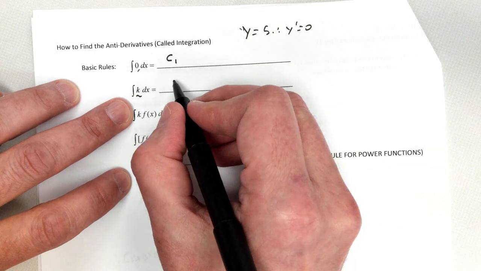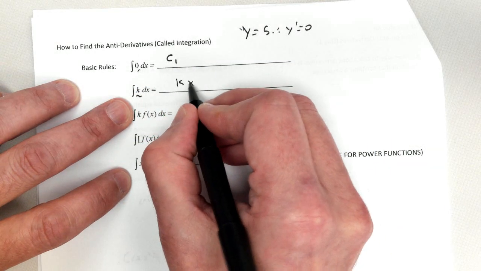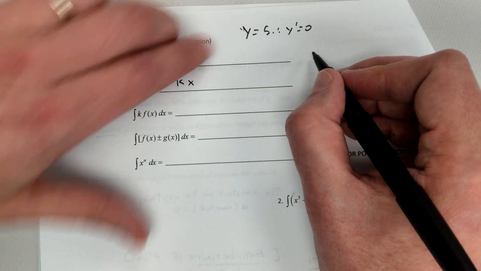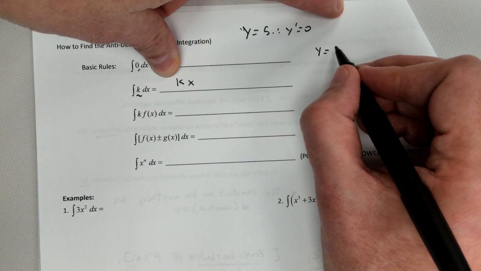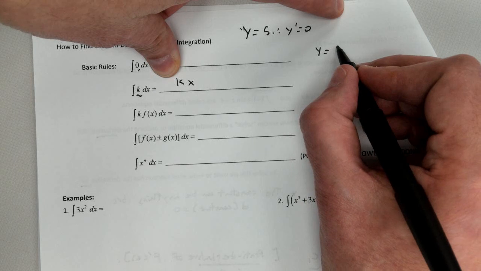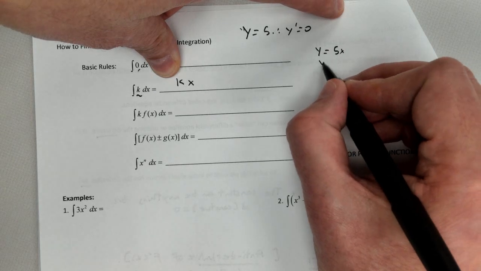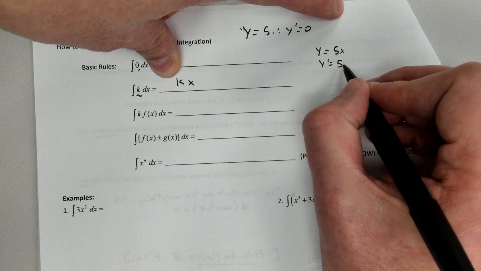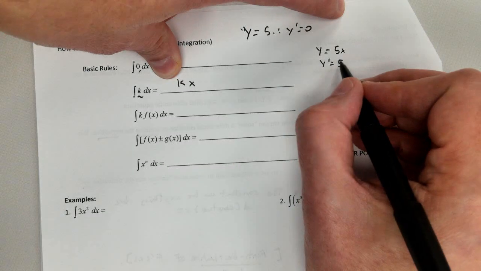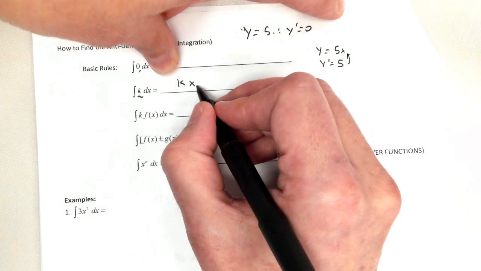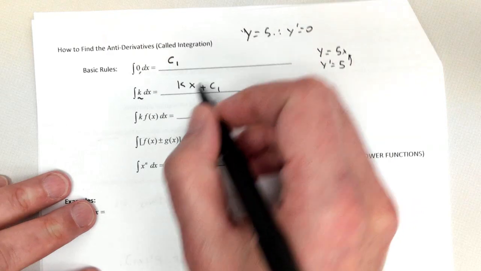This is just going to become kx. This is like saying if I have y equal to 5x, well, I know the derivative is just some constant, and I just need to put the x there. So we go plus C1.